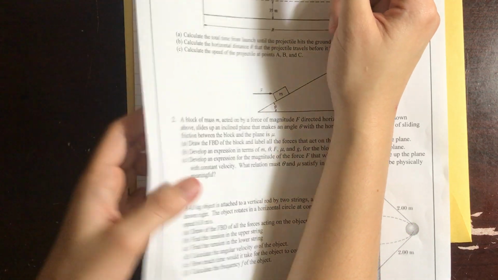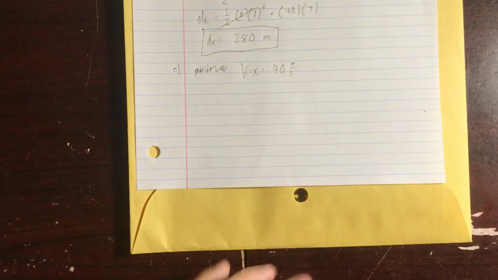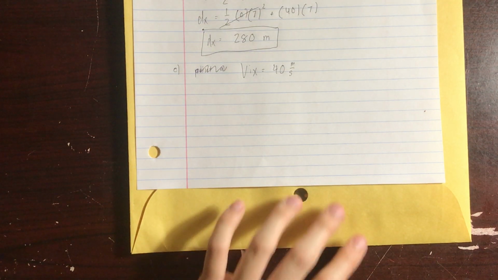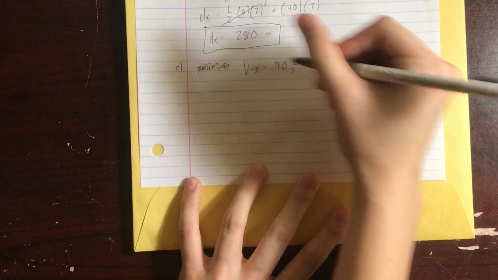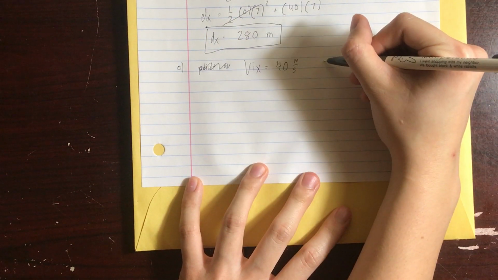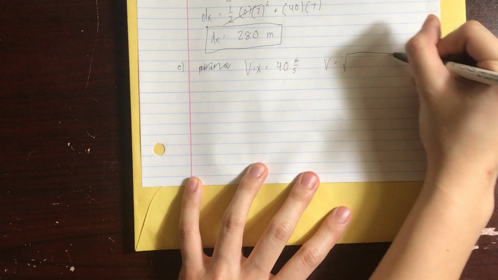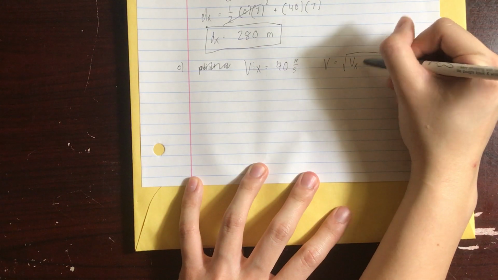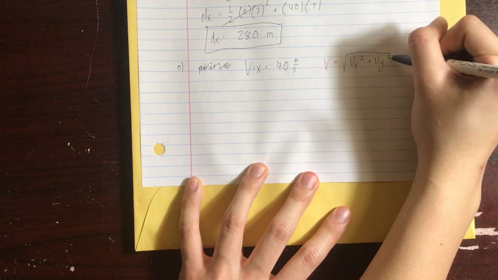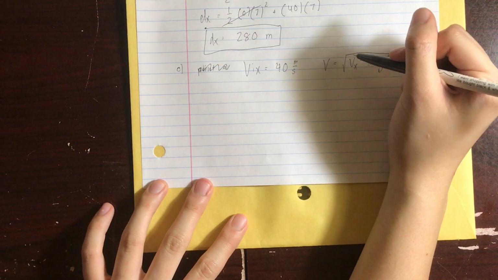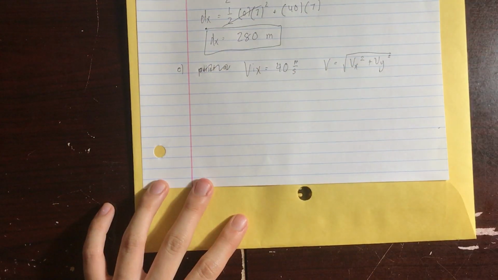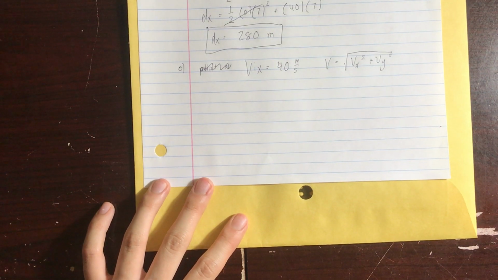So when the object changes its direction, then we know that it has to hit 0 at that point. So we also use this equation: V is equal to the square root of Vx squared plus Vy squared. So the total velocity is equal to the square root of the velocity in the horizontal direction squared plus the velocity in the vertical direction squared.